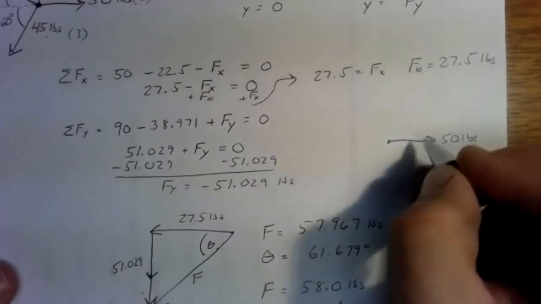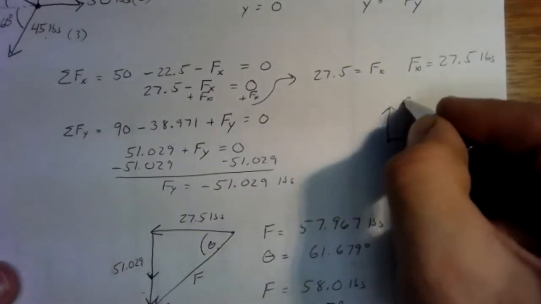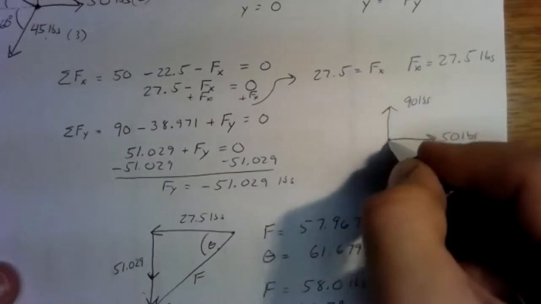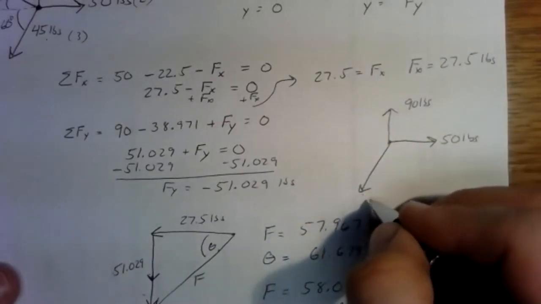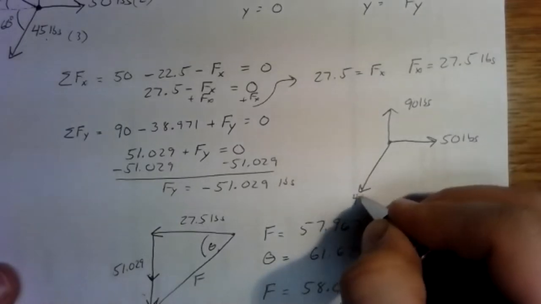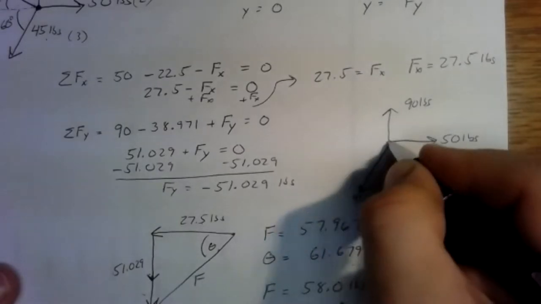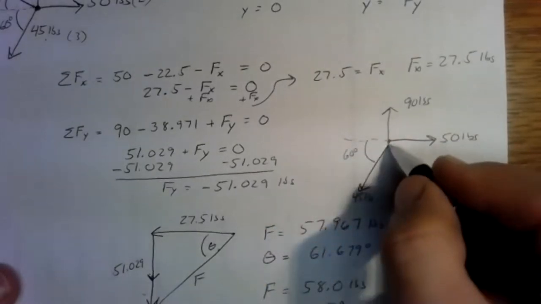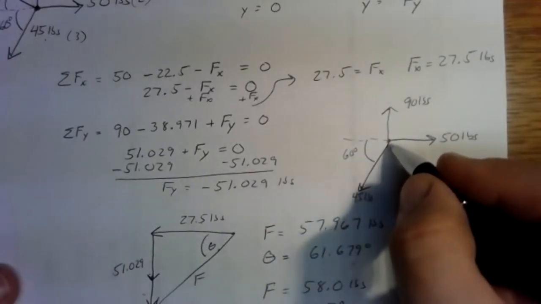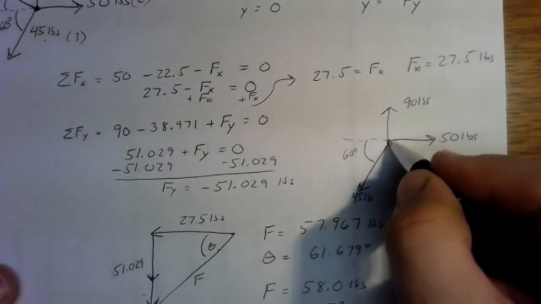So you got these 50 pounds and the 90 pounds here. You got your 45 pounds at 60 degrees. And then you've got this other one here, which is a little bit harder to draw in the right angle and all that.